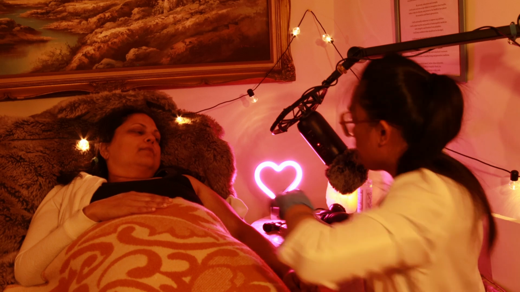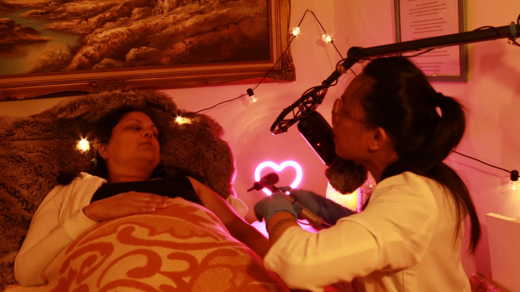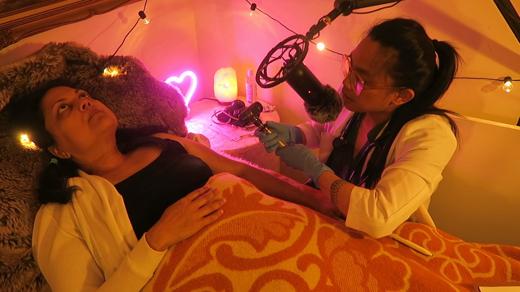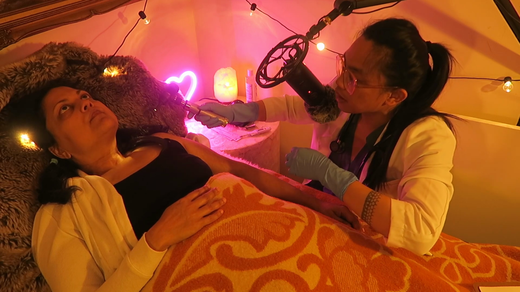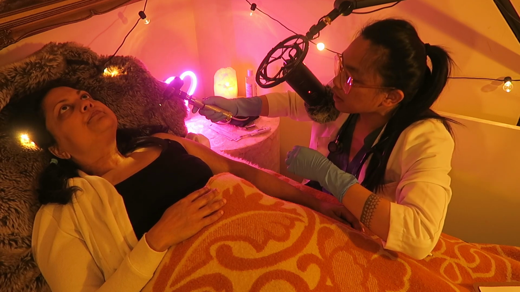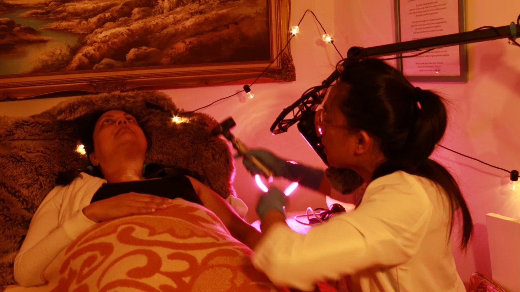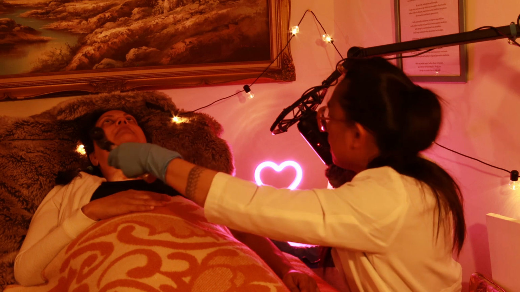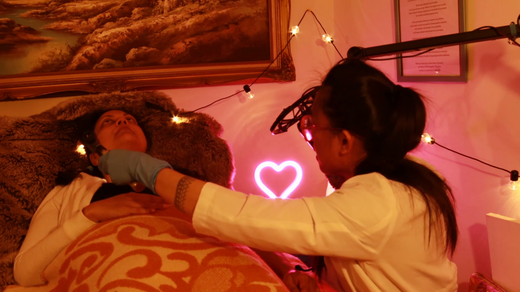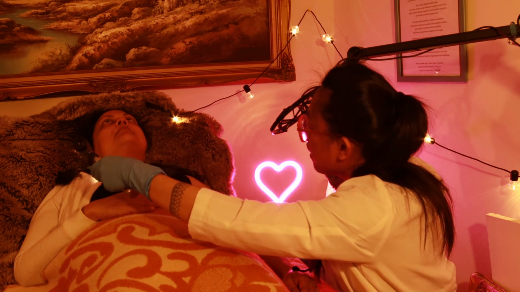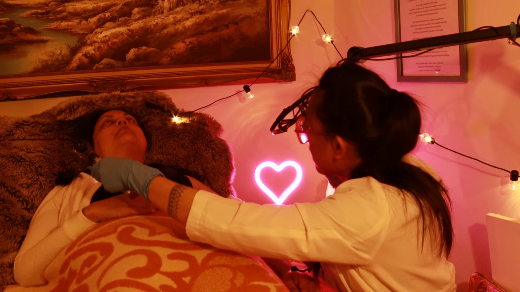Now, I'm just going to look at your neck vessels as well. So if you just look up with your chin, I'm having a look to see. Okay, I can see... I'm looking for any pulsations, any lesions and masses, which I don't see. I do see a pulsation on the right side.